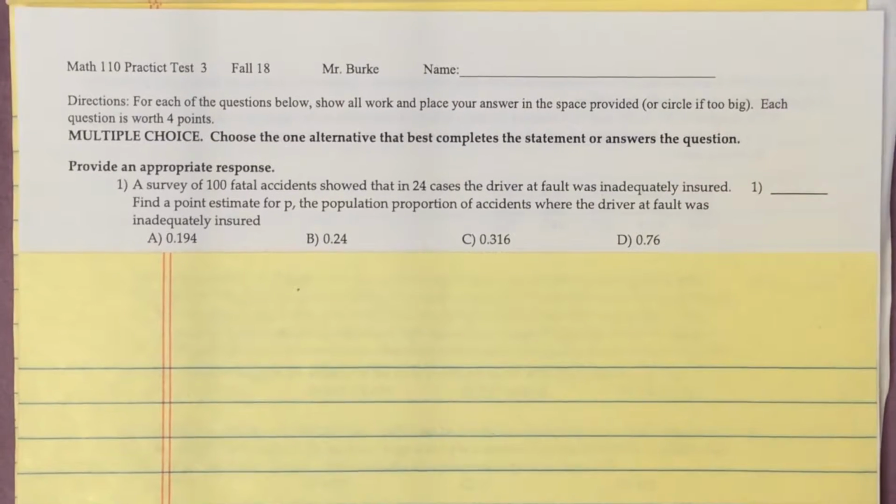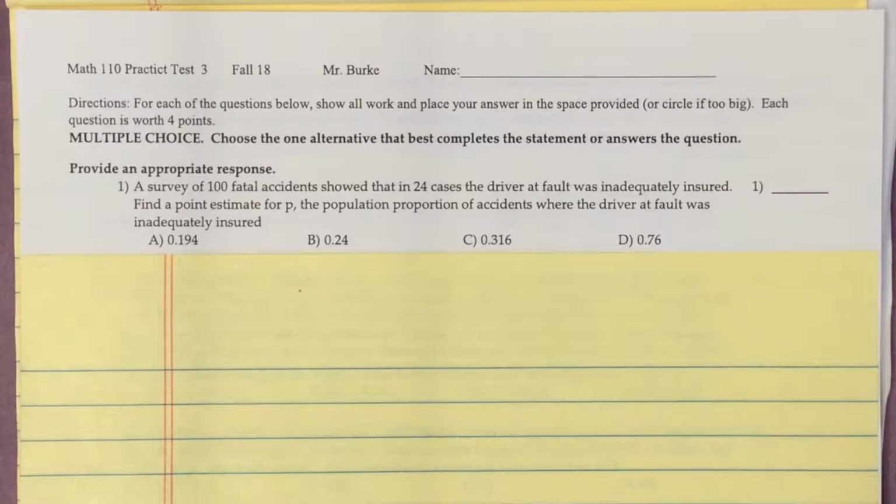So we're going to go ahead and start. This will probably be done in two parts, as I'll need two different times to tape this video to get all the problems taped and complete.